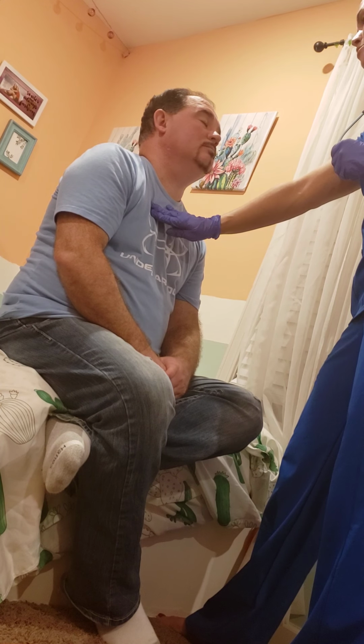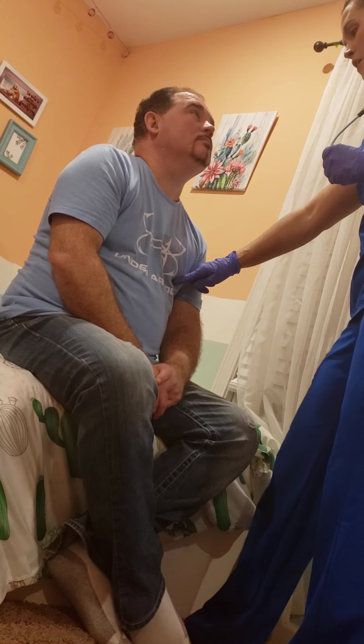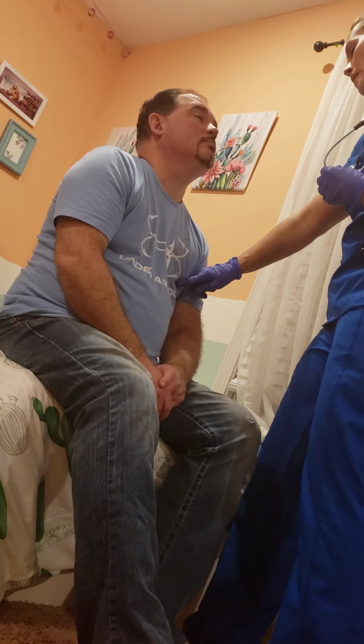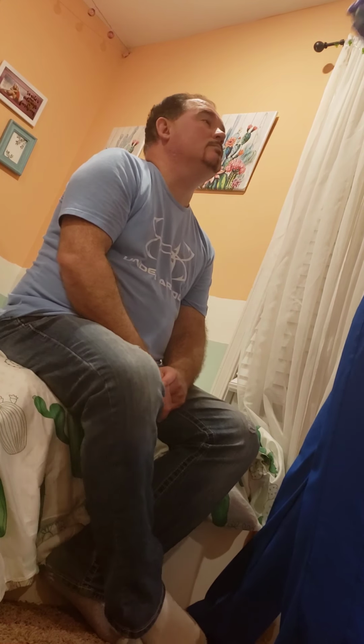The aorta, which is 2 intercostal spaces to the right of the sternum. The pulmonic, which is 2 intercostal spaces to the left of the sternum. The Erb's point, which is 3 intercostal spaces to the left of the sternum. Tricuspid, which is 4 intercostal spaces to the left of the sternum. And the mitral, which is 5 intercostal spaces at the mid-clavicular line. The mitral is also the apical pulse. I note no pulsations in the precordial areas.